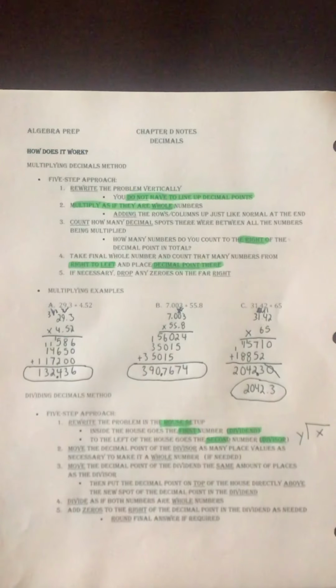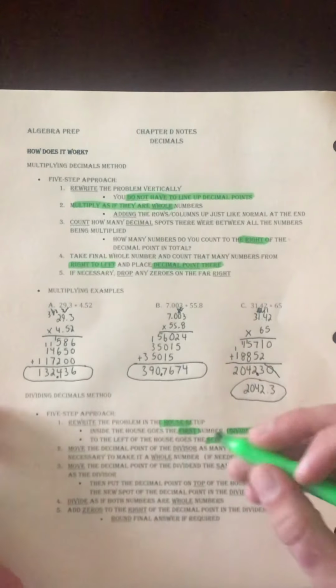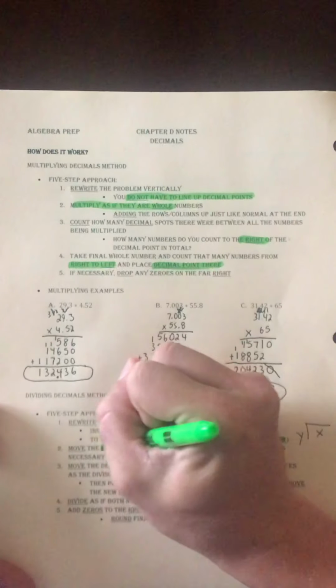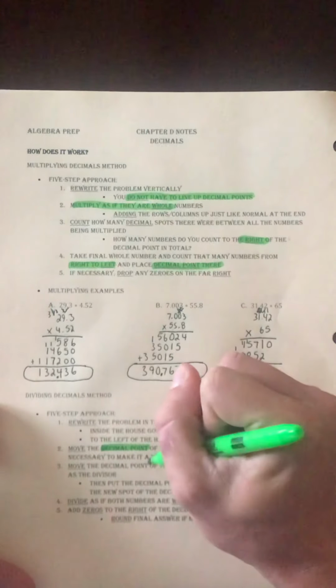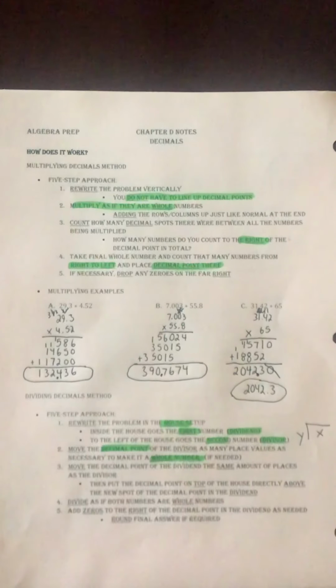Second thing we're going to do is if our divisor, our number to the left of the house, is not a whole number already, we are going to turn it into a whole number. So we're going to move the decimal point as far right as we need to until we have a whole number. So, decimal point, we move it to the right to make a whole number if needed. If it's already a whole number, you don't have to do that.